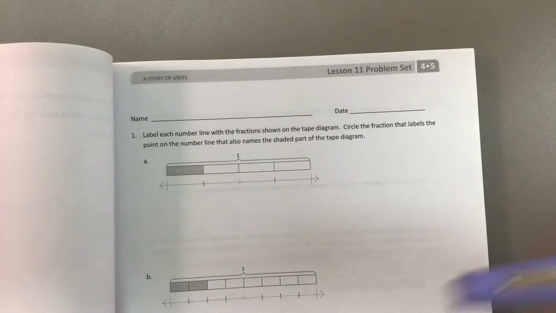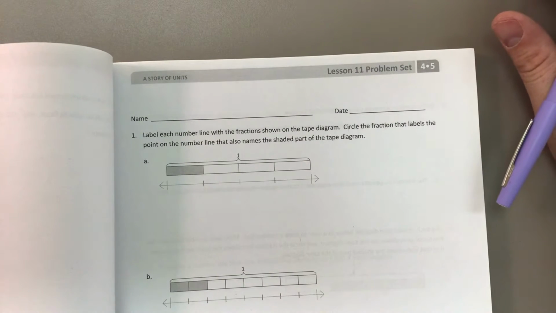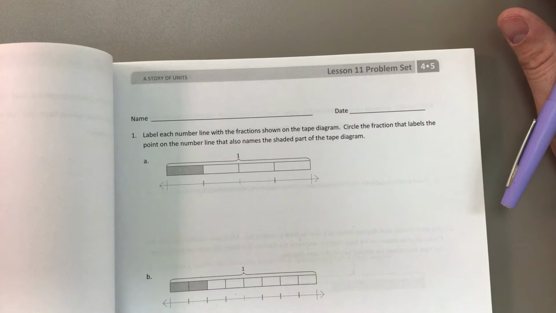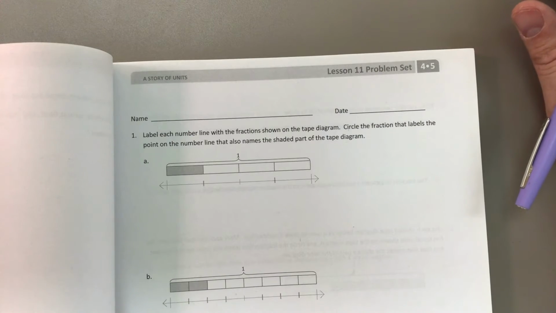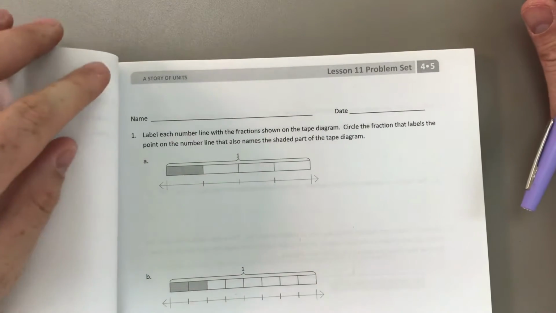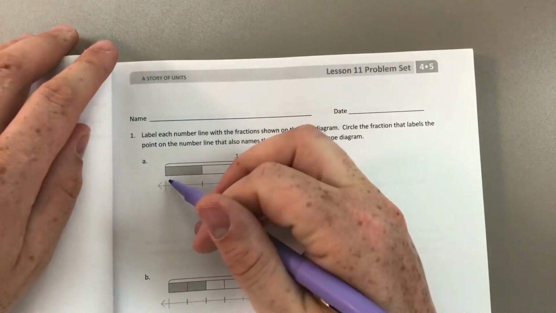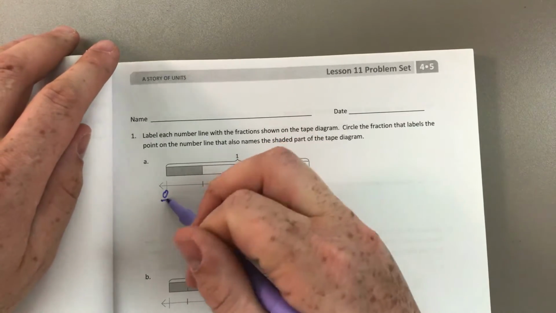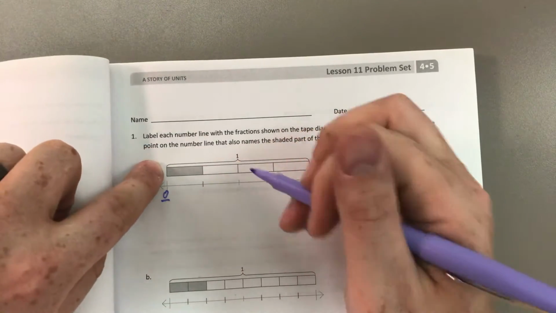It says label each number line with the fraction shown in the tape diagram. Circle the fraction that labels the point to the number line that also names the shaded part of the tape diagram. So to begin this, we need to recognize that from here we would have 0 out of something, right? We don't have any value.